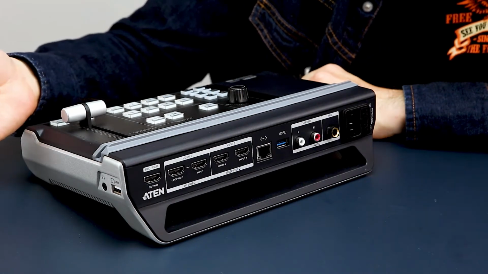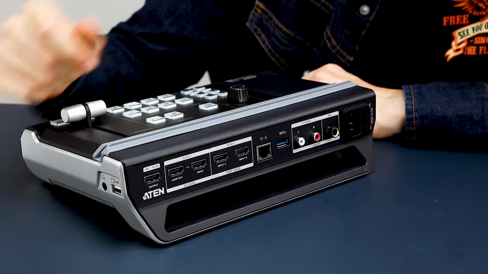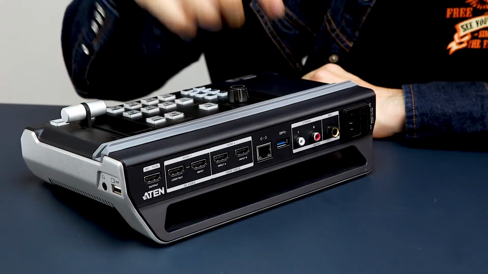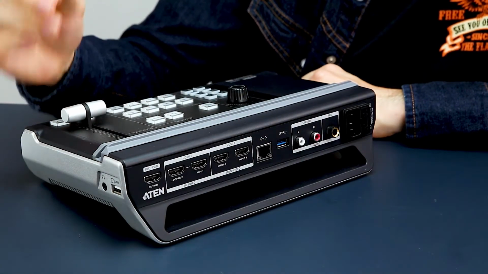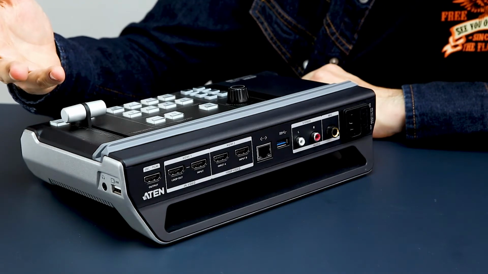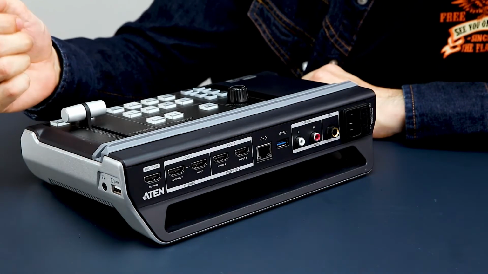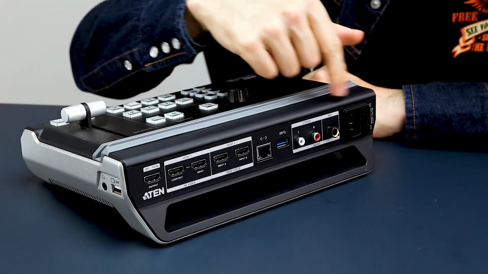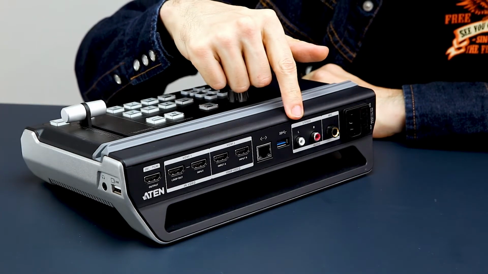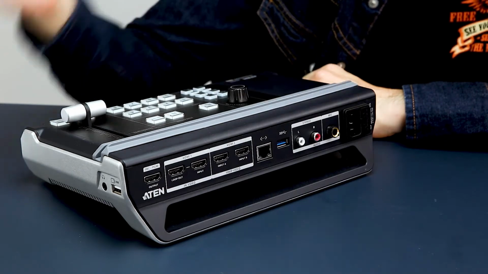Over here's your HDMI 2 at 1080p. Then your Ethernet connection port. You can use this to connect to and live stream on any CDM platform without the need for using a laptop or a desktop computer. Then your USB. Over here are your mic jacks. And finally, your power source.